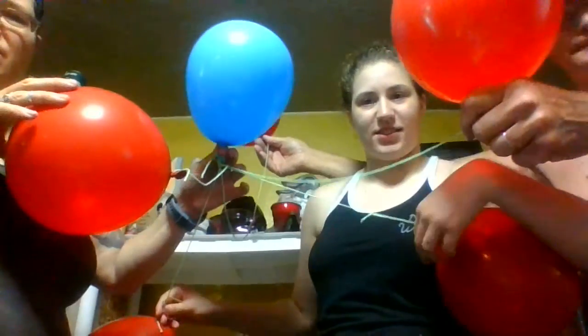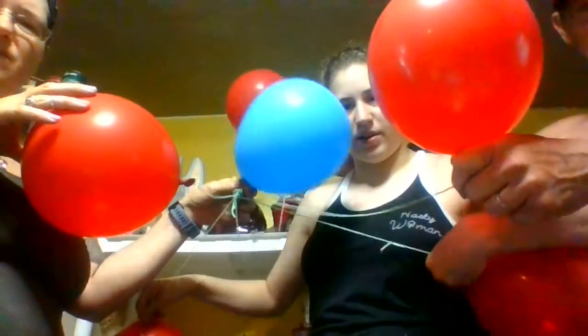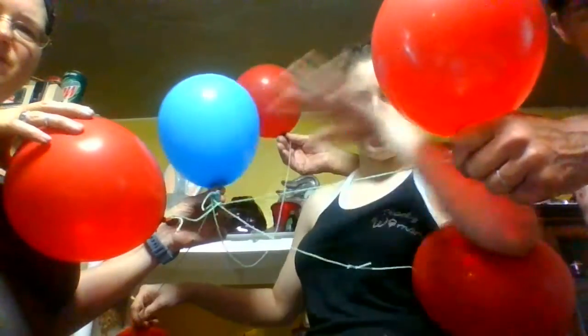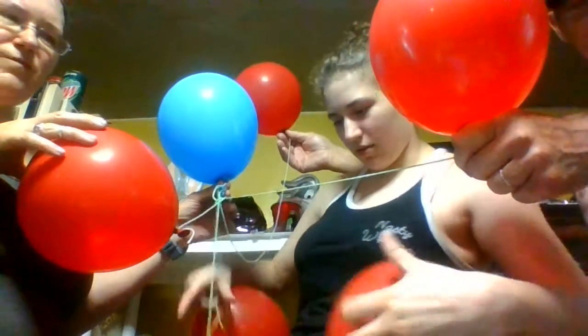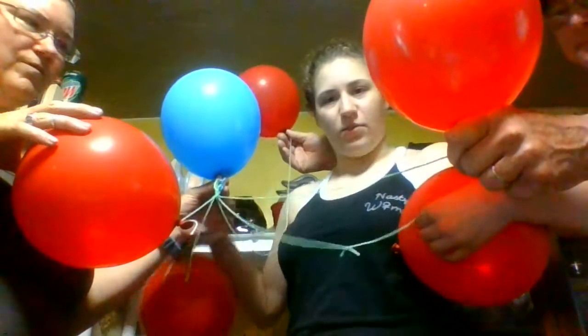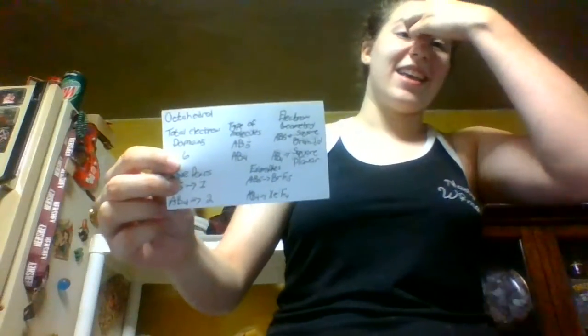Okay, so here is octahedral. So we have our bottom, we have our central, we have our sides. I lost the balloon. We have our shape. There we go. Molecule shape done. So, what is the octahedral shape?